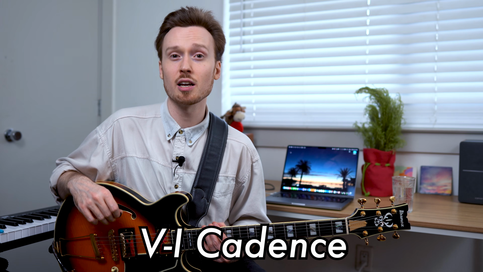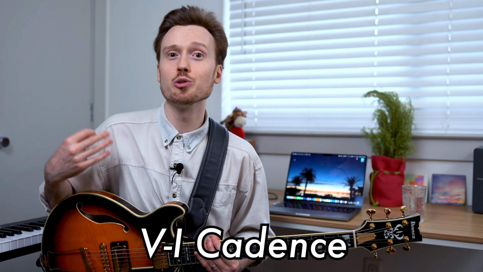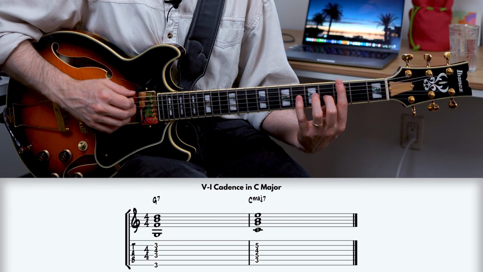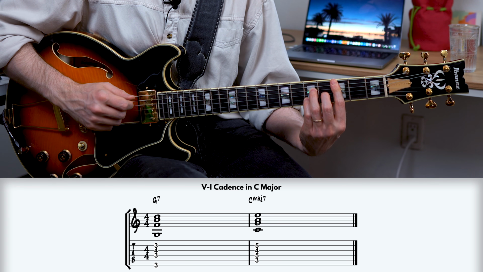This particular approach involves taking 2 spread triads to essentially create the sound of a 5-1 cadence. Now here's a basic 5-1 cadence in C major using 7th chord voicings. We have G7 resolving to C major 7.